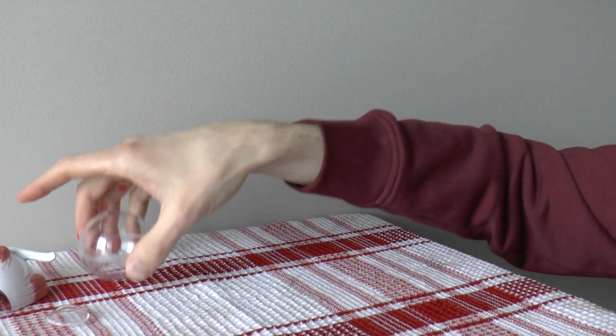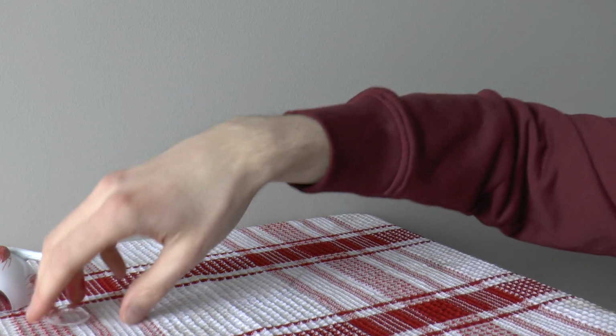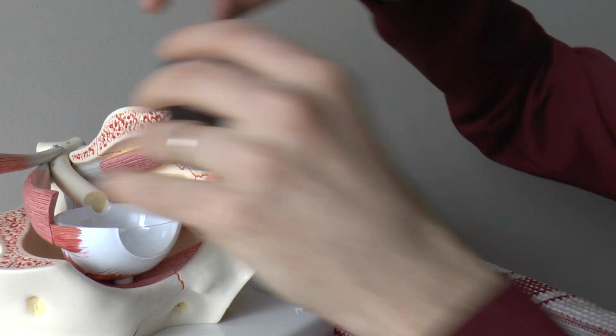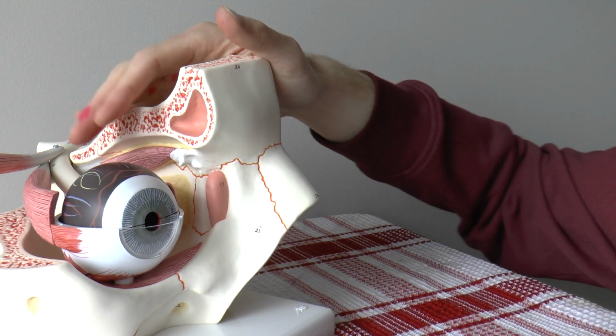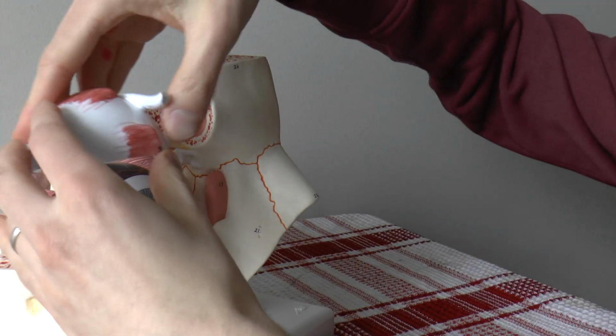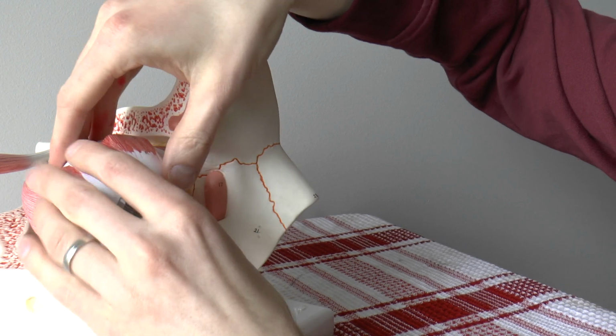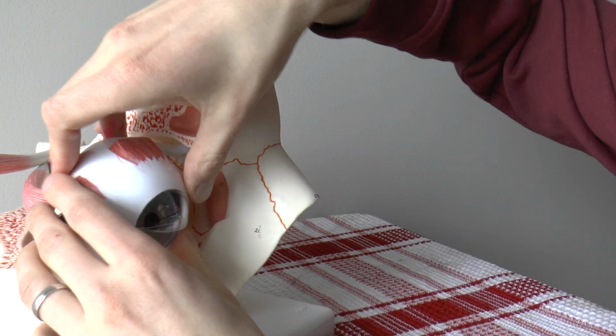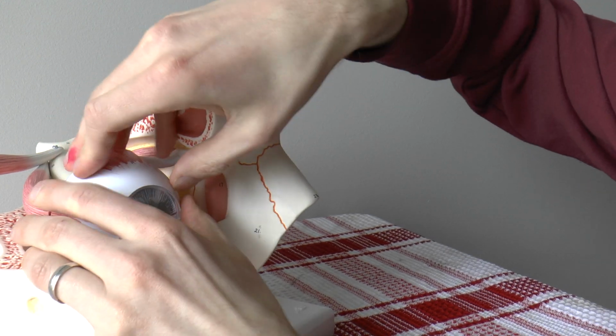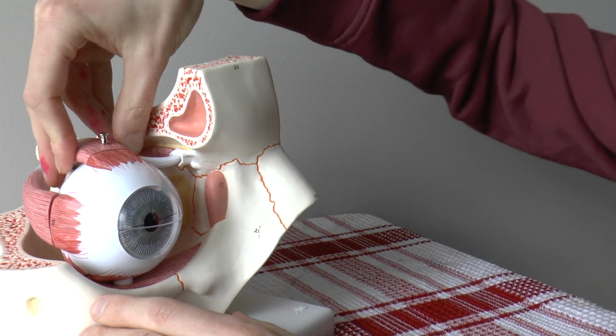Now, if I reconstruct this model, I'm just going to take off these bits. Put this thing back in. Okay, so now there's all kinds of parts missing, but you'll get the basic point. Maybe I should try to put this back in. I don't know why this is so hard. Okay, there.